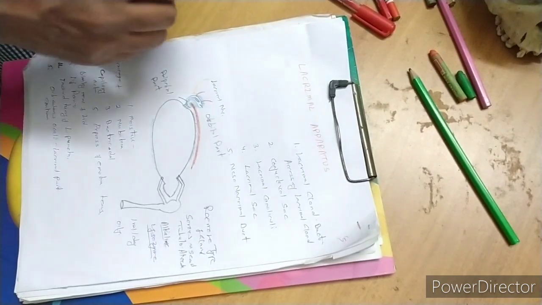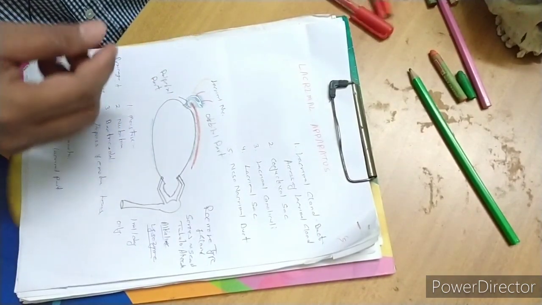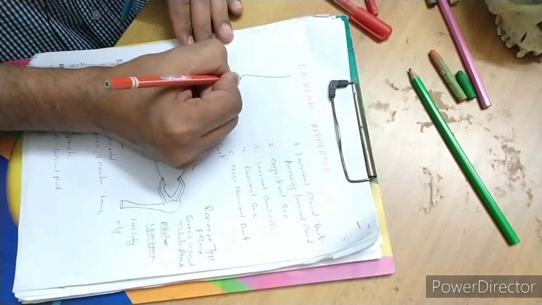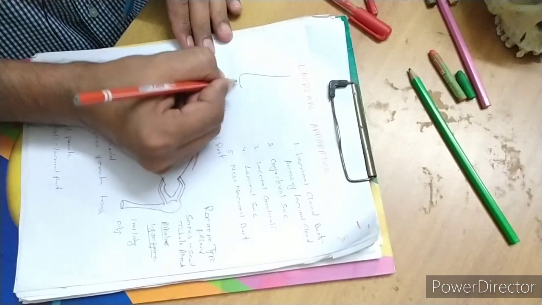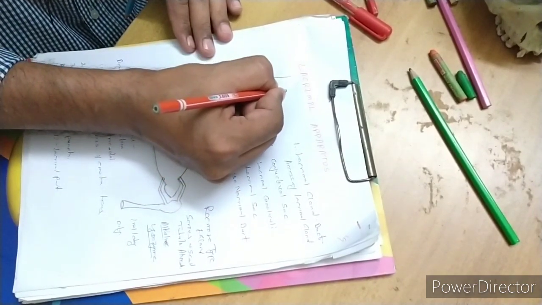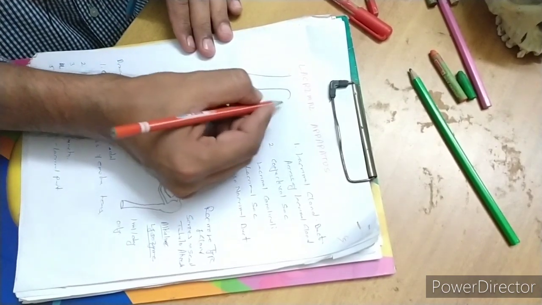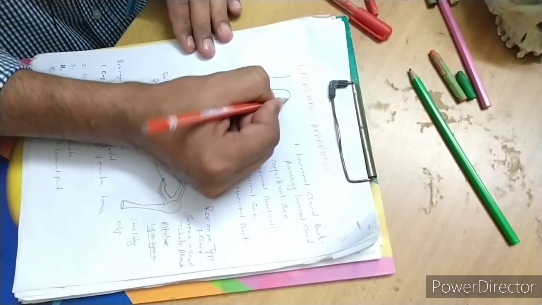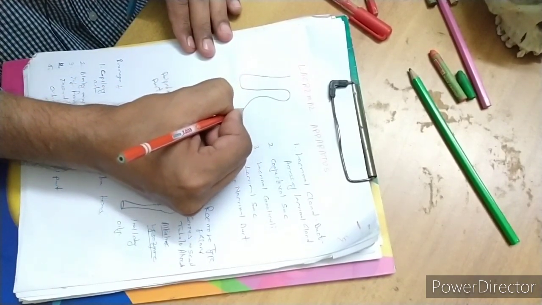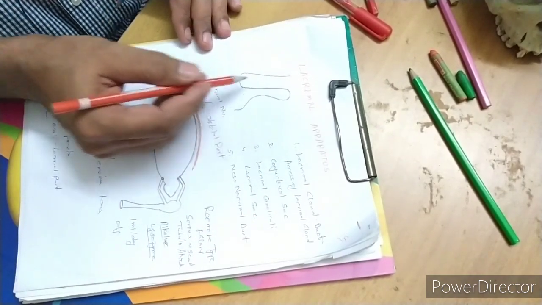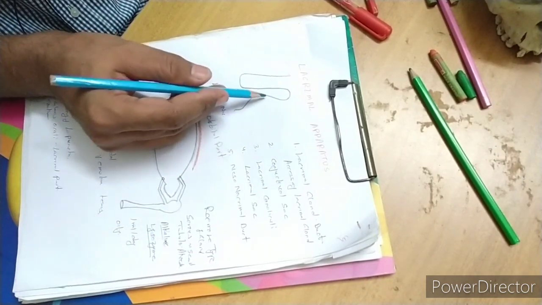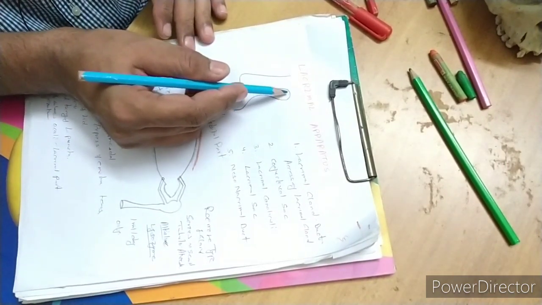Suppose this is the lid, this is the skin, and on the inner side this skin is continuous with the palpebral conjunctiva, and this palpebral conjunctiva returns towards the eyeball like this. So this sac is formed between the palpebral part of the conjunctiva and the ocular conjunctiva, and this is the fornix, the superior fornix.